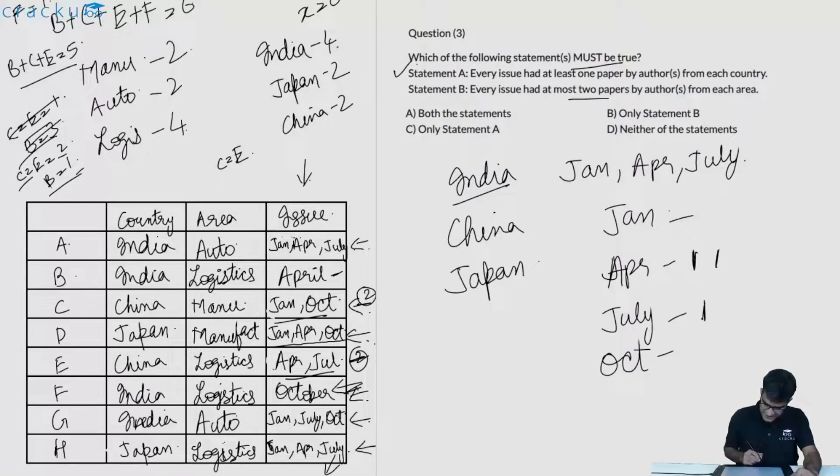Then we have one author in October. Then finally we have January, April and July. This clearly breaks in April for logistics. So statement B is not true. We can do the same for even the remaining automation and manufacturing. But we start with logistics because it has the most number of people and we are finding a contradiction here. So only statement A is true.